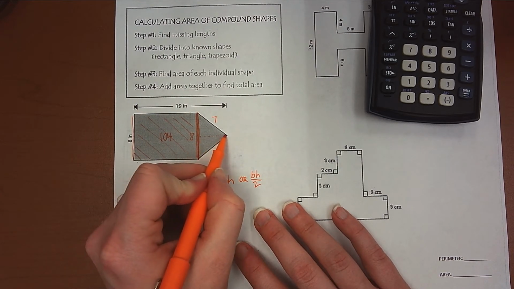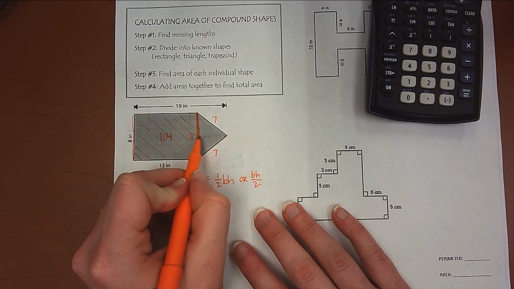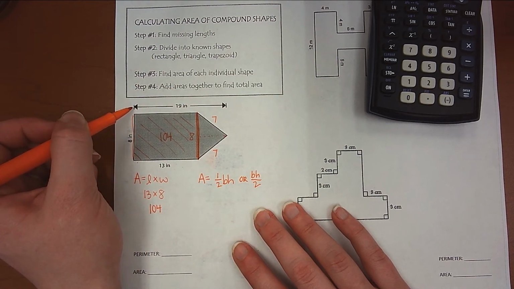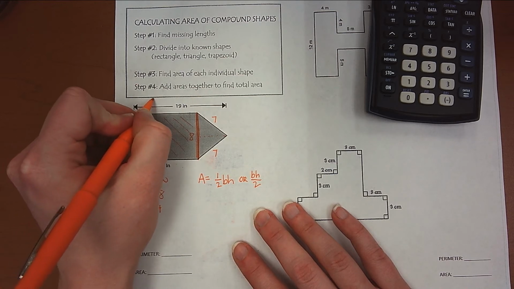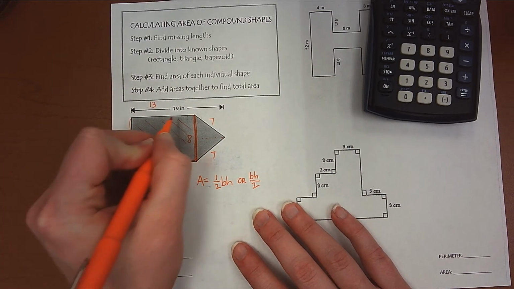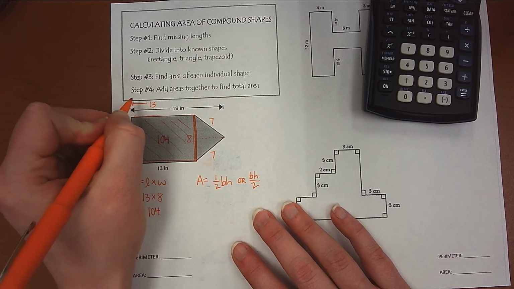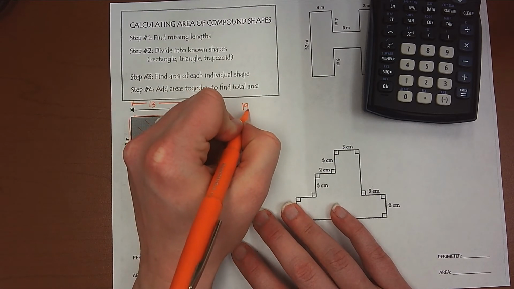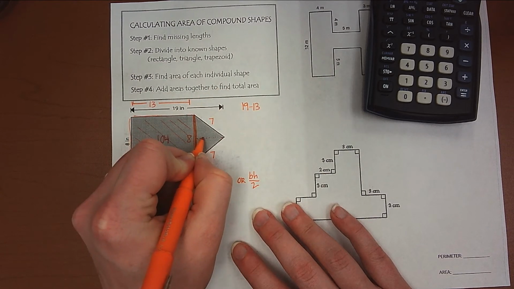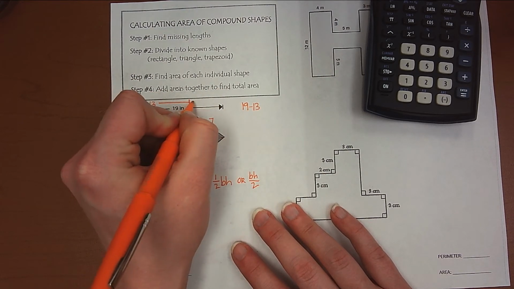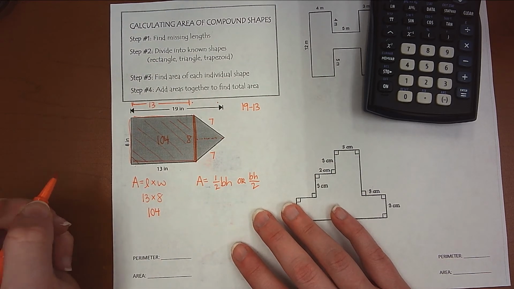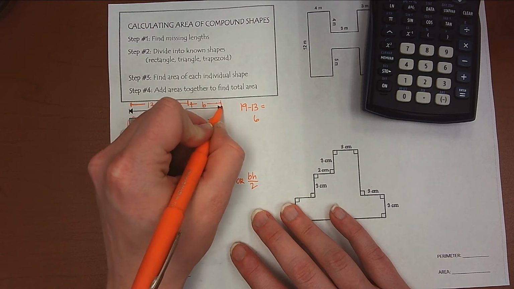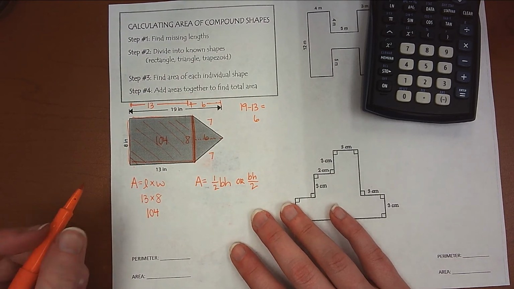I need to figure out what this length is. We can use what we know up here about this being 19. If this is 19, and this side is 13, then from here to here is 13. 19 minus 13 will give me how tall this shape is, the length from here to the tip of the triangle. So 19 minus 13 is 6. That means that our height is 6.